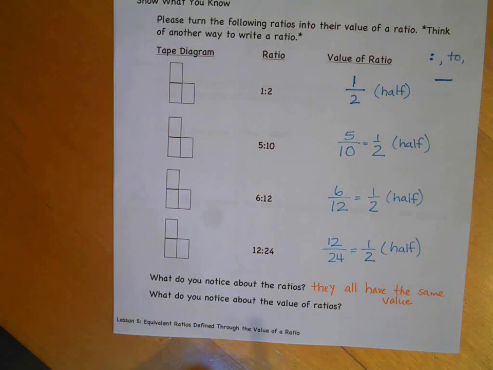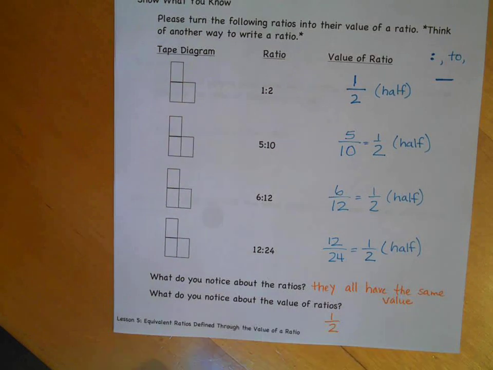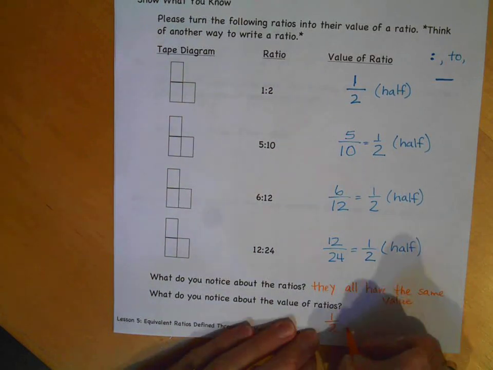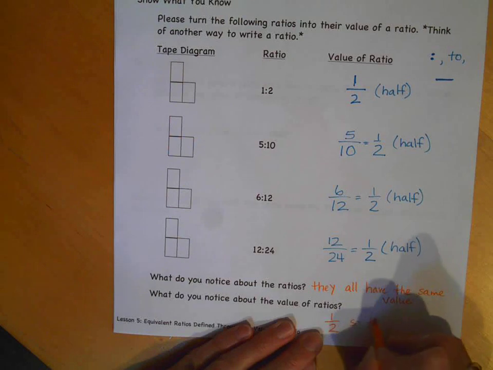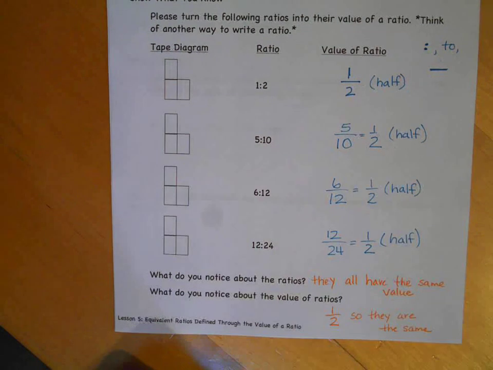What do you notice about the values of a ratio? Well, each value of the ratio was 1/2. It's the same. Mathematically that means equivalent. So they are equivalent.